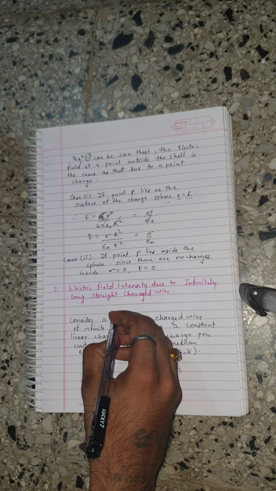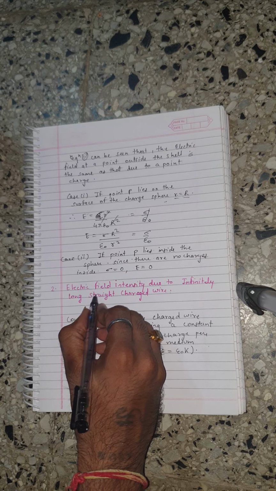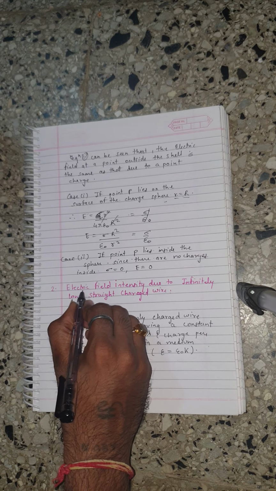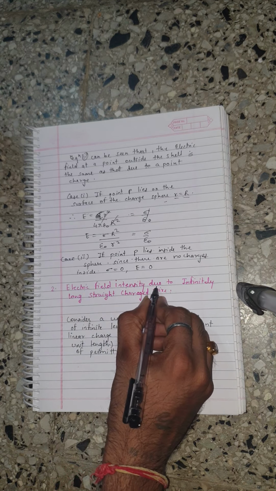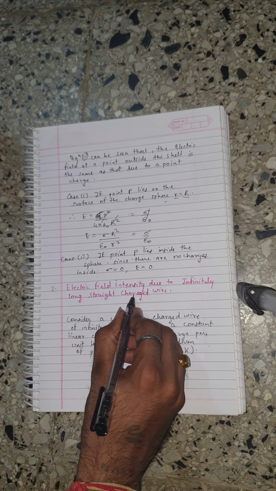So now we'll be moving to the next application of Gauss law. The second application we have is the electric field intensity due to an infinitely long straight charge wire.